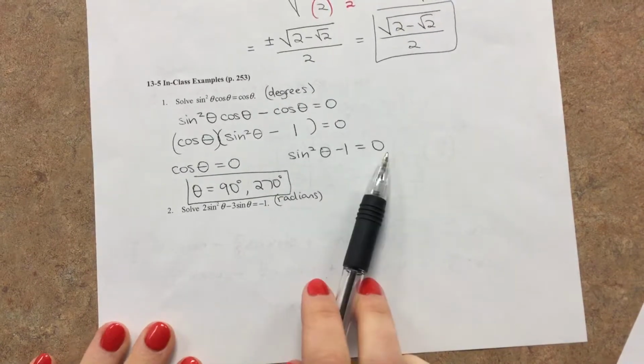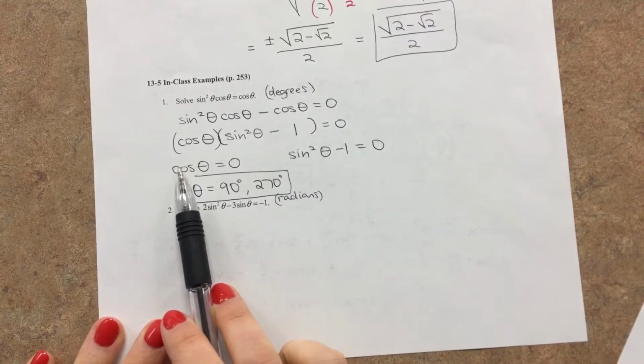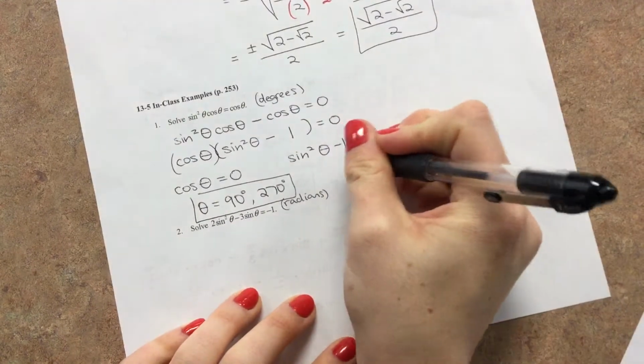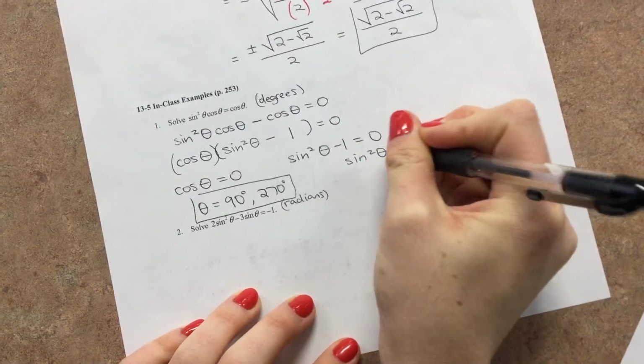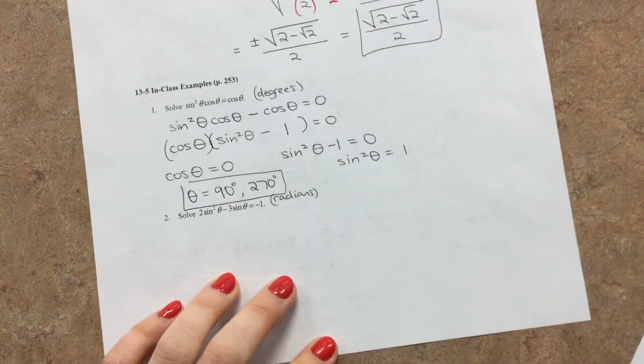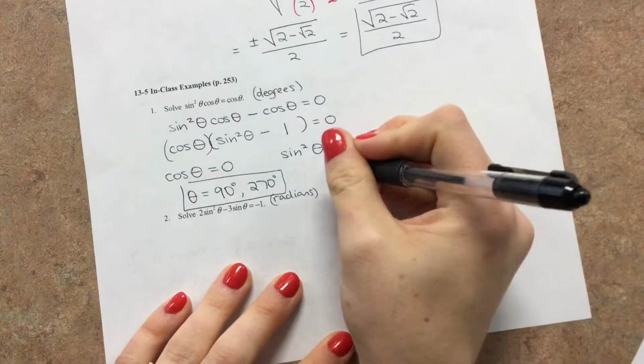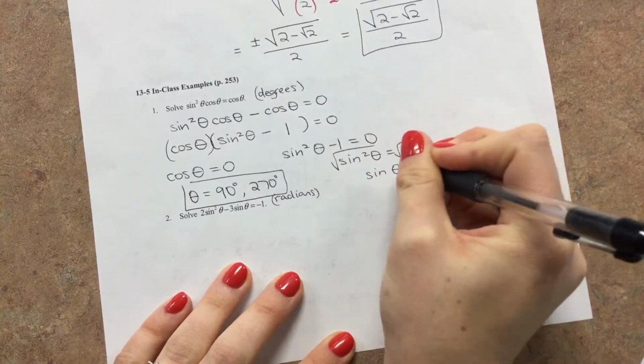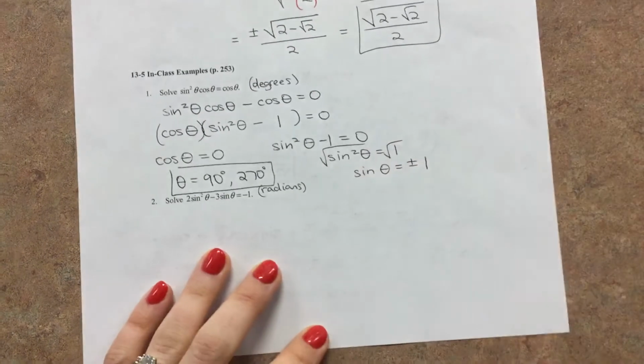So this one we have a little bit of work to do. Like here we already had the cosine by itself. What do we have to do with this one? Add 1. Okay, so add 1, and then we'll have sine squared of theta equals 1. Then what? Square root. Good. We're going to square root both sides. And when we square root, we should not forget what? Plus or minus. So we have plus or minus 1.